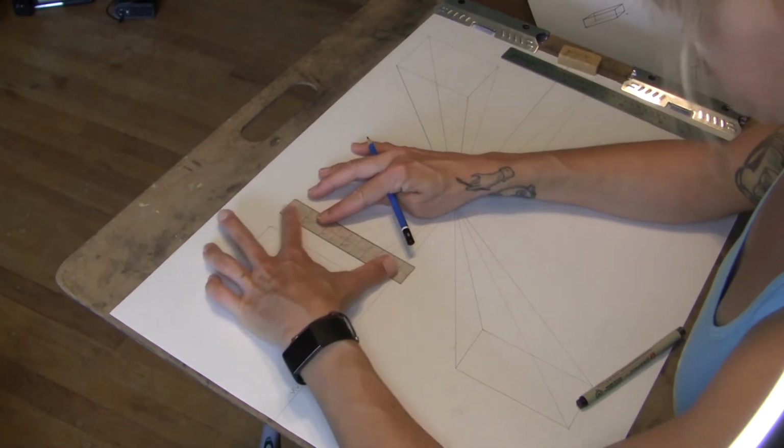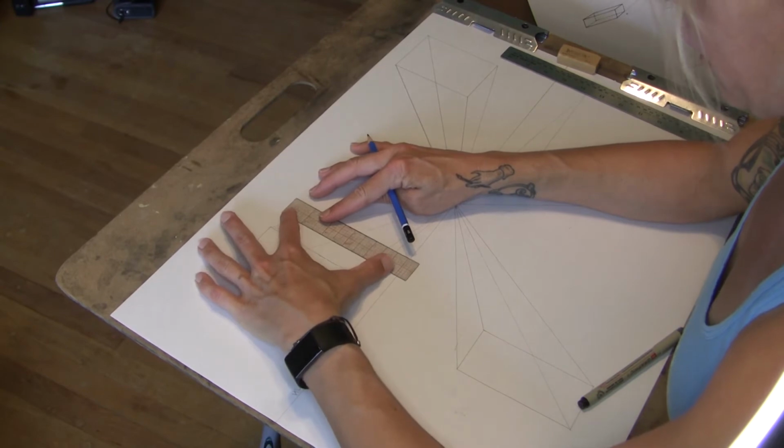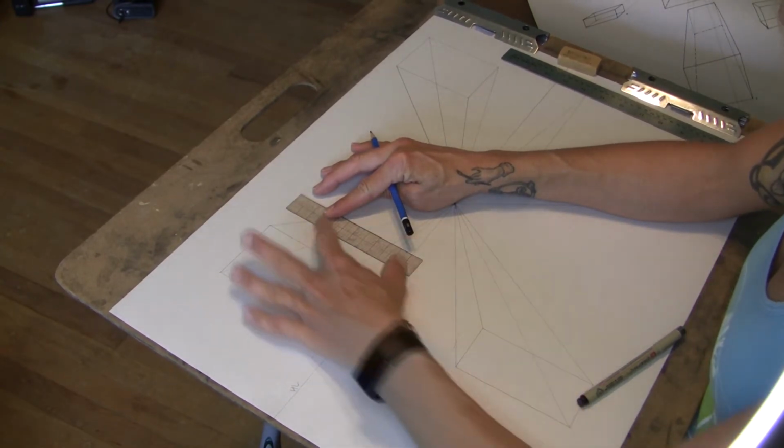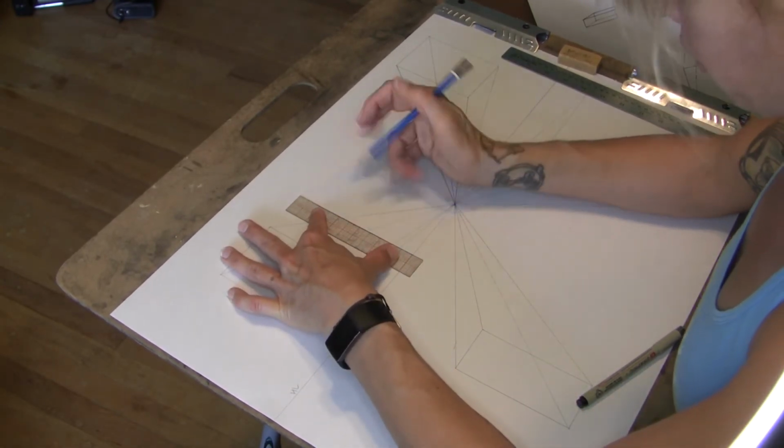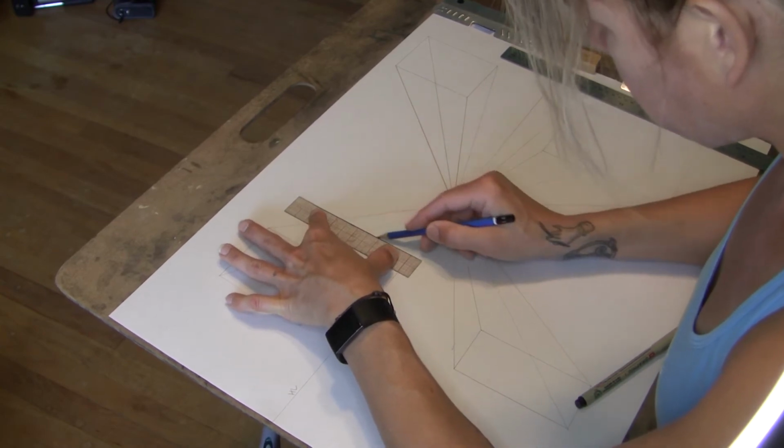So let's place our marker. Let's give ourselves a bit of room here. Right in here.